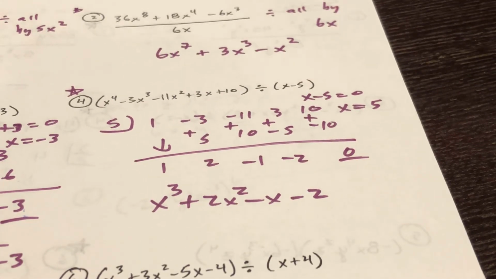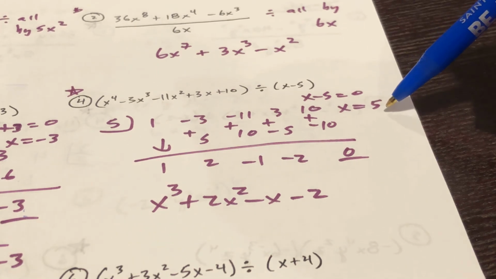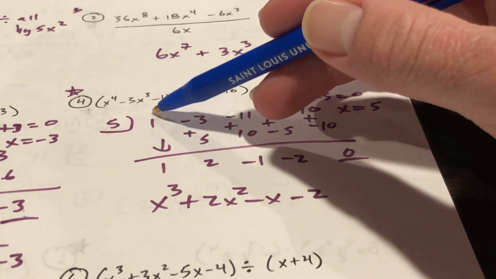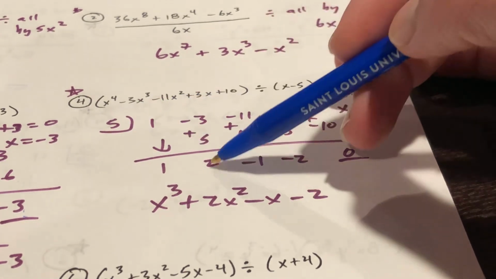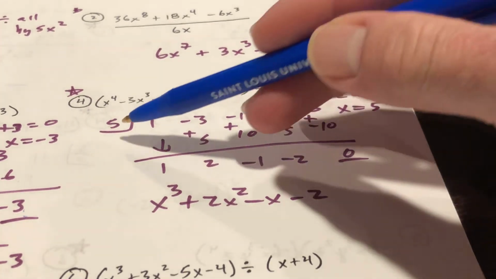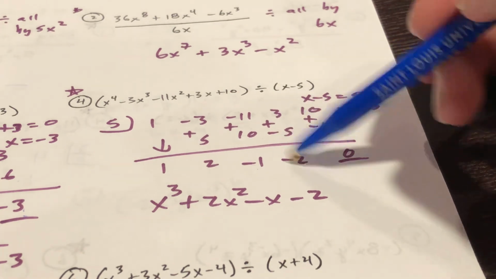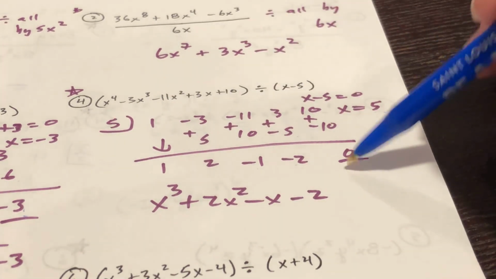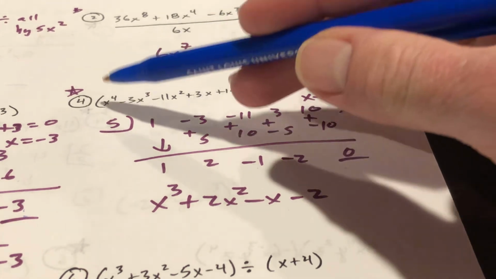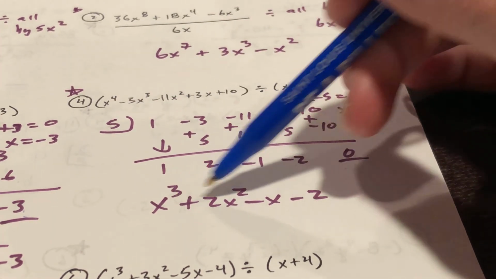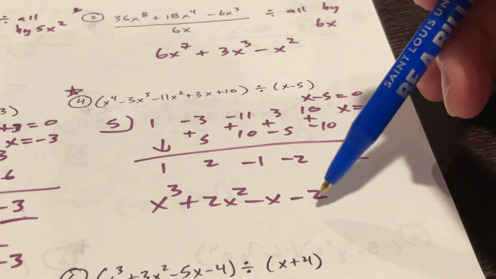4, divide by x minus 5, so x minus 5 equals 0. 5 goes in the cubby. Bring the 1 down, multiply and add, multiply and add, multiply and add, multiply and add. Remainder of 0, so yes, x minus 5 is a factor. Started with x to the 4th, so that's x to the 3rd, plus 2x squared minus x minus 2.